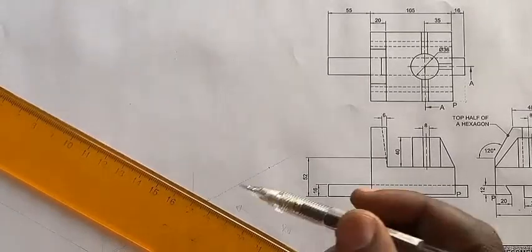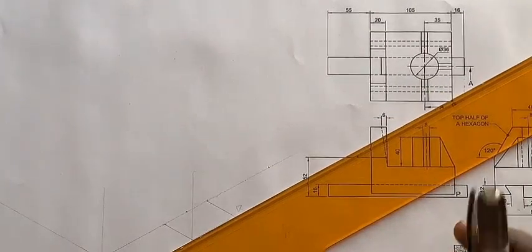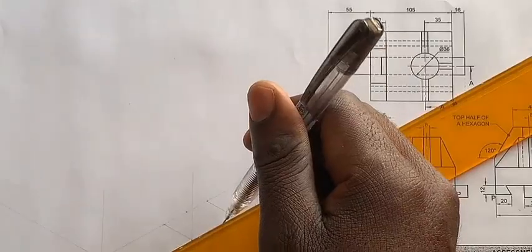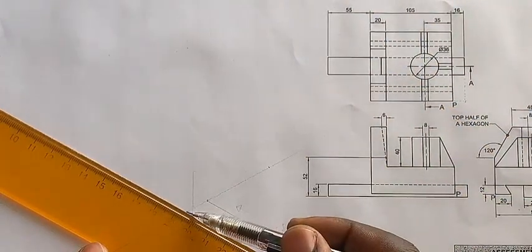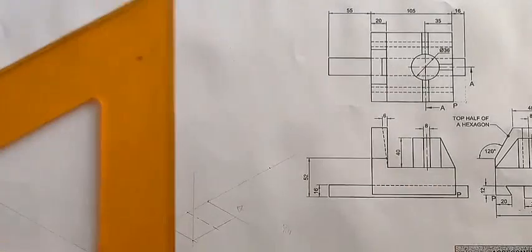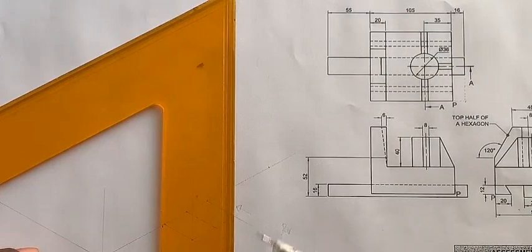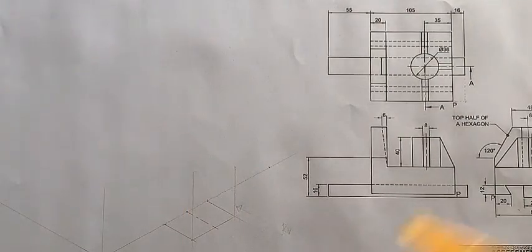So I'll simply just take it like this, even the center. Take it like this, faint. That goes. So now I can go up. This is it. Okay, that's it.